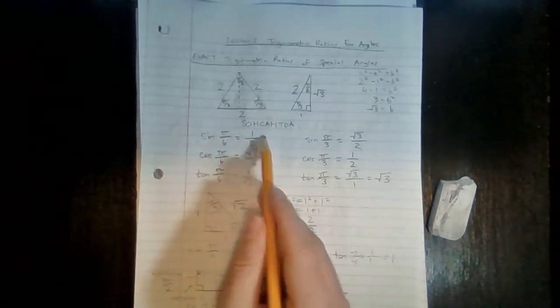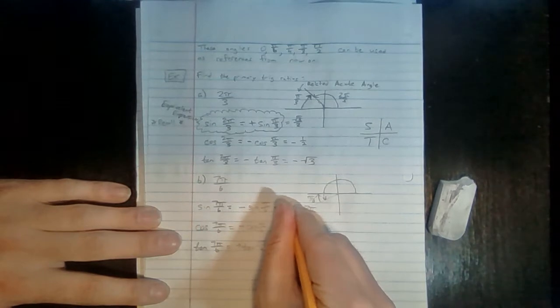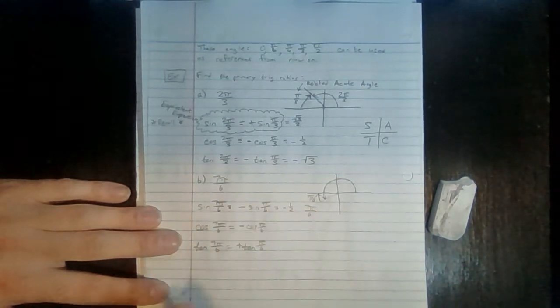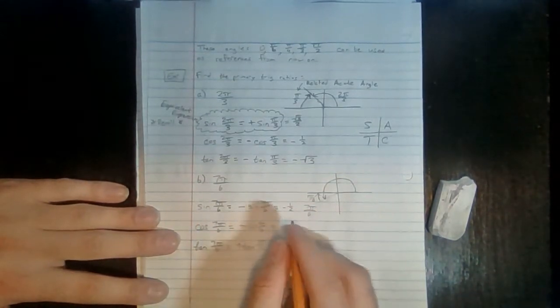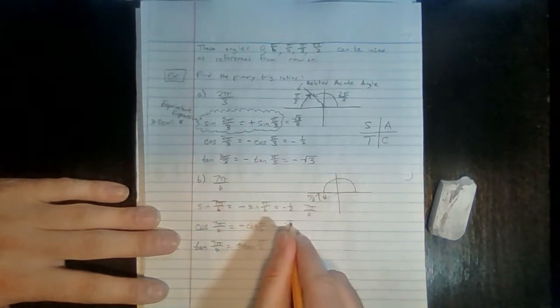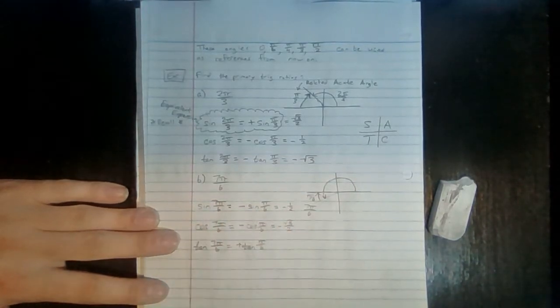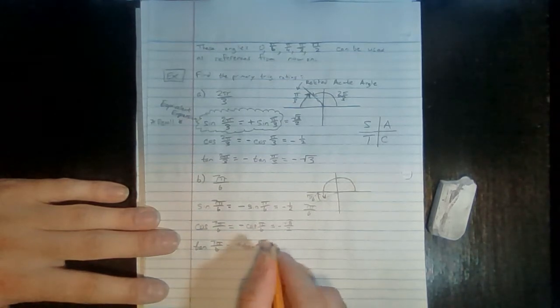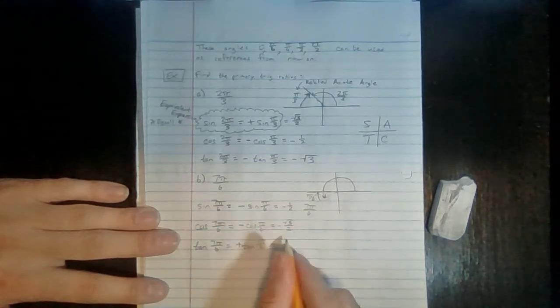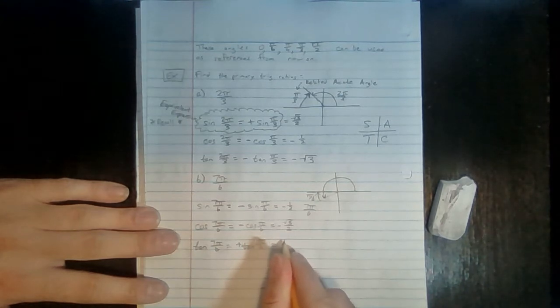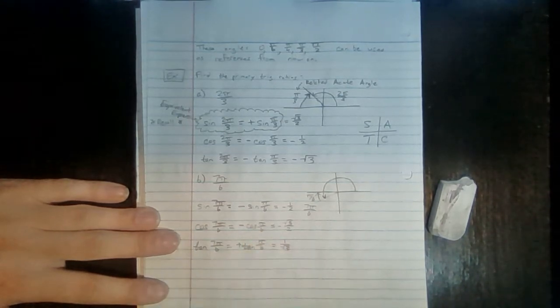Sine of pi over 6 was 1/2, so this is going to be negative 1/2. Cos of pi over 6 was root 3 over 2, so this is negative root 3 over 2. And tan of pi over 6 is 1 over root 3, and we stay positive. So we're going to have these 3 trigonometric ratios.